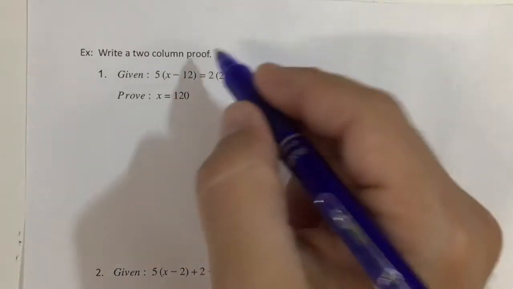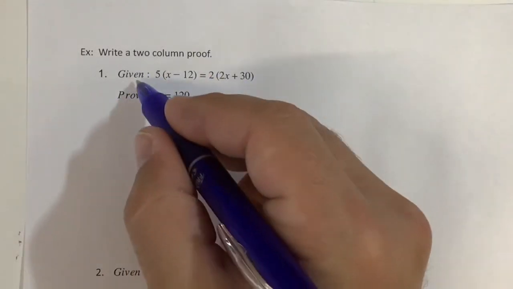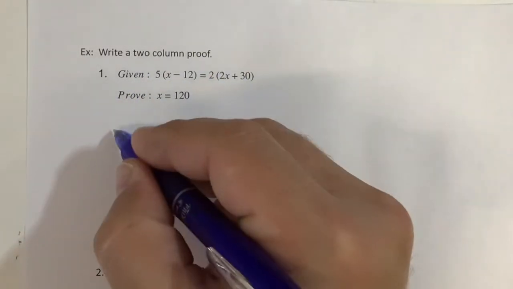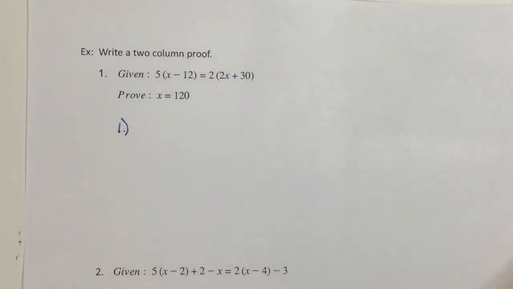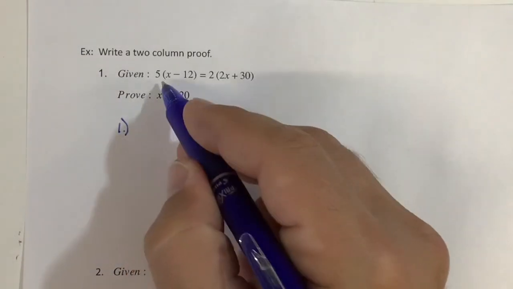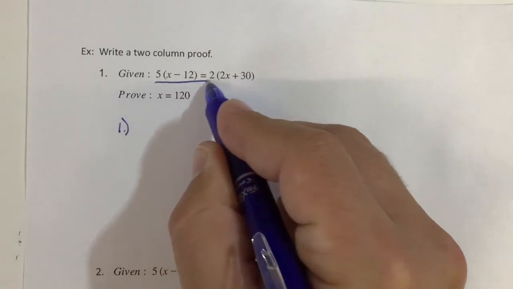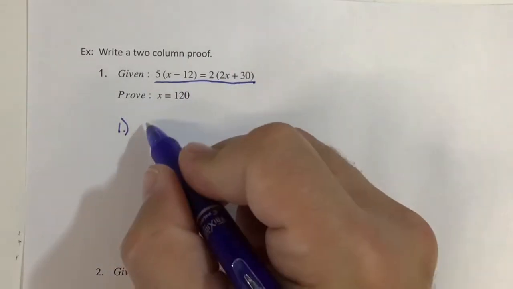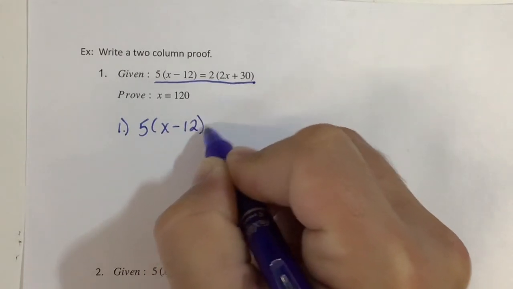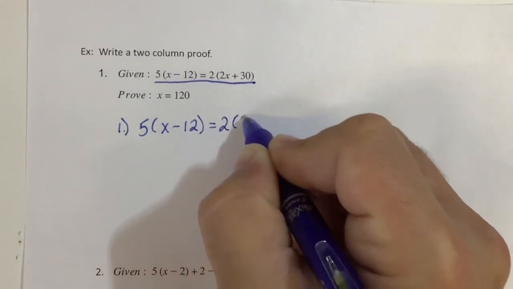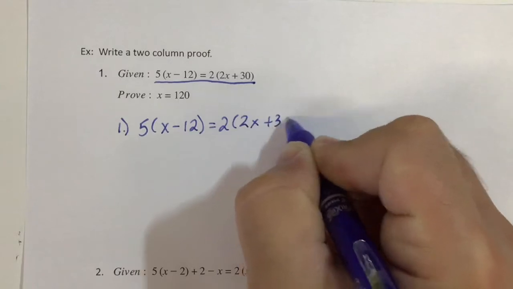So the first step in a two-column proof is to always write out the given statement as step one. Okay? I'm not actually going to make a table here. That can be done. You might see examples like that, but for right now, we're just going to list out our steps. Number one is the given line. Okay, we're just going to rewrite that original equation. 5 parentheses x minus 12 parentheses equals 2 parentheses 2x plus 30 parentheses.